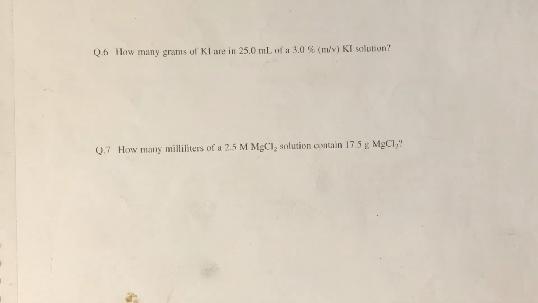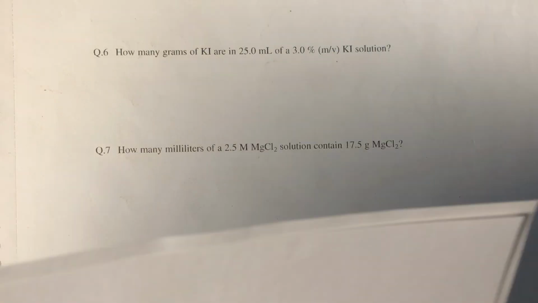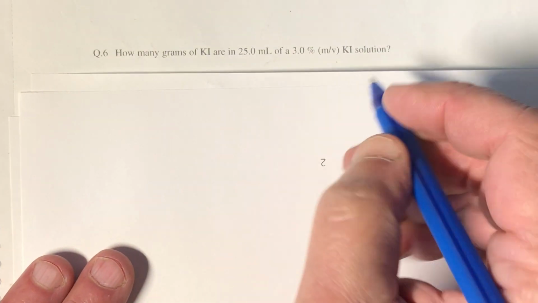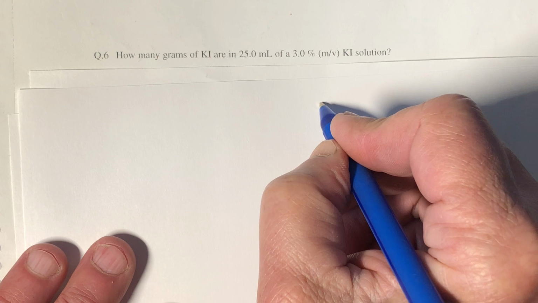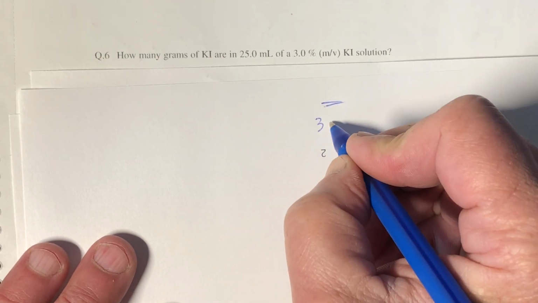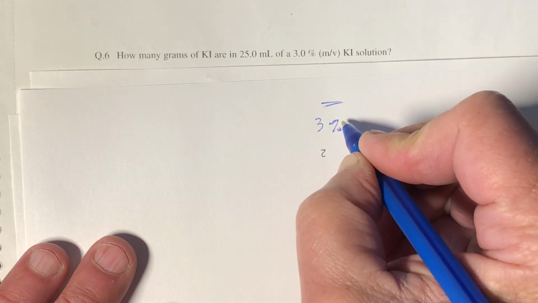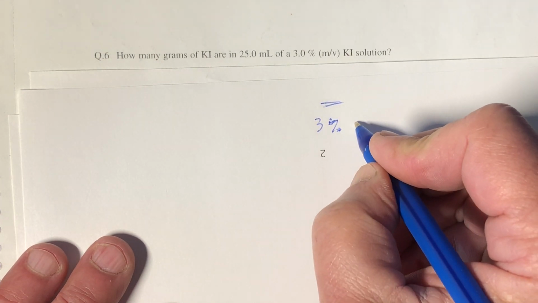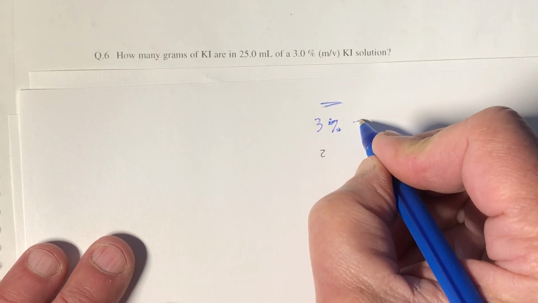It's similar to what we have done in previous exercises of this nature. We absolutely want to take that percent and use that as a conversion factor. So what is that 3%? Well, they tell us it's mass volume, so we want to make sure that we've converted that to useful units.